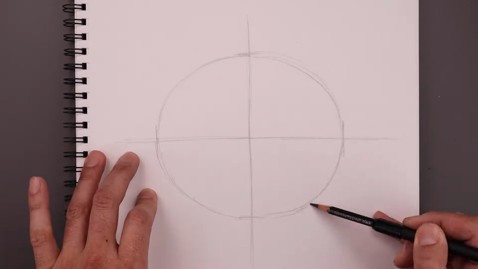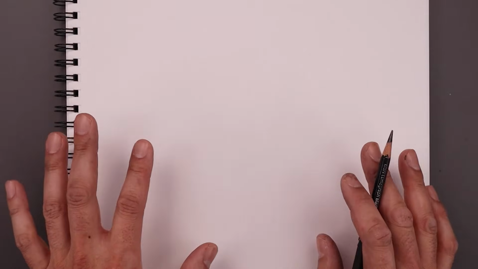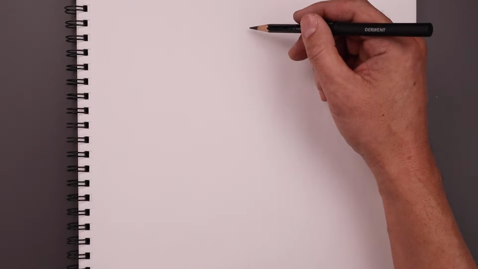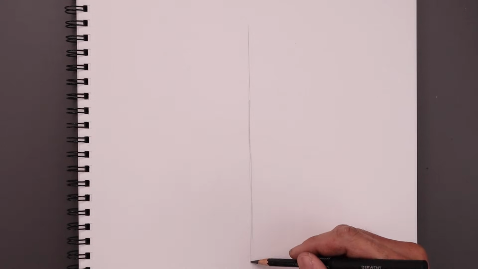In today's video, creating a sketch illustration of Po from Kung Fu Panda. Let's begin today's lesson by adding some guidelines to help us with the symmetry of our drawing. We'll start at the very top of our page in the very center. Just going to sketch a line coming down the middle, all the way down towards the bottom of our page.